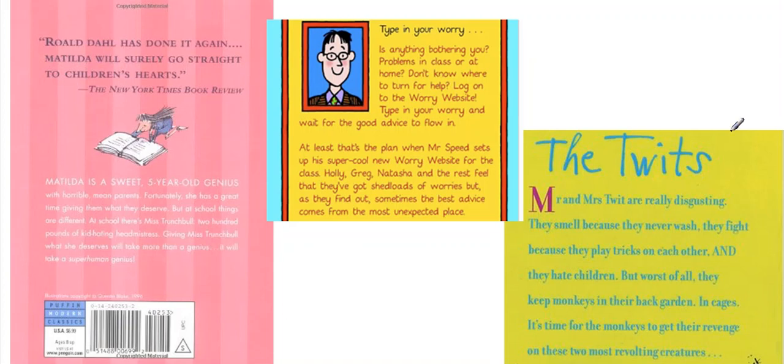The Twits blurb. Mr. and Mrs. Twit are really disgusting. They smell because they never wash. They fight because they play tricks on each other, and they hate children. But worst of all, they keep monkeys in their back garden, in cages. It's time for the monkeys to get their revenge on these two most revolting creatures.